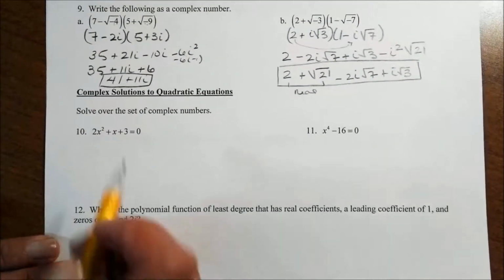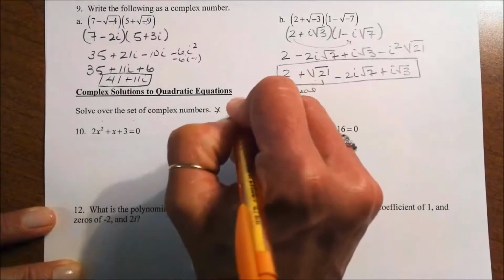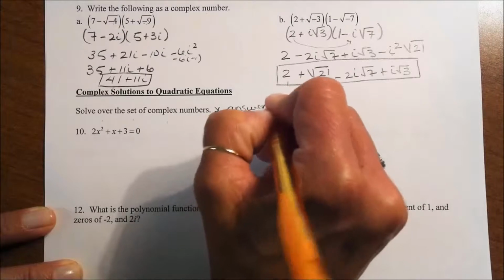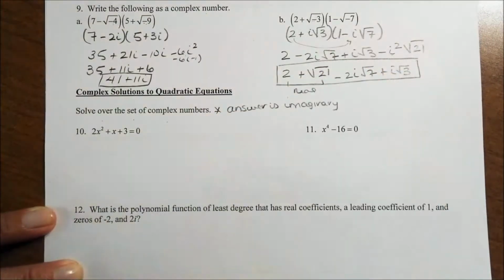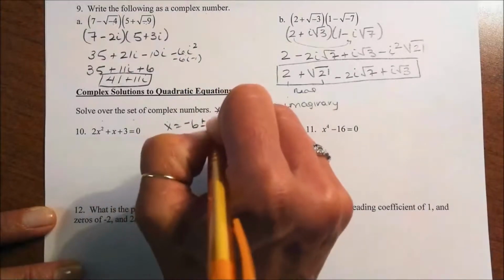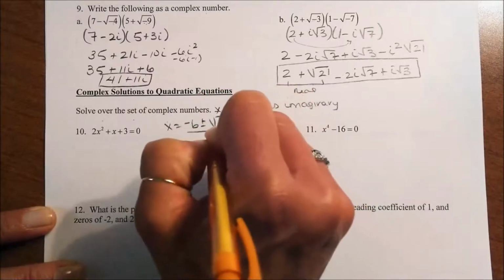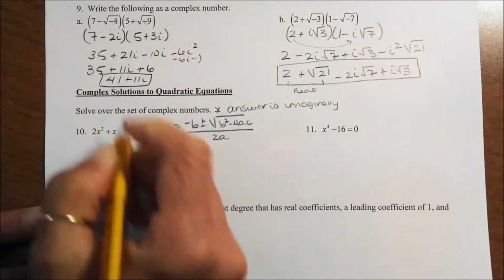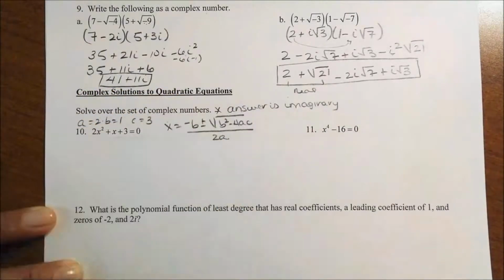If the directions tell you to solve over the set of complex numbers, this means that your answer is imaginary. So you're going to use the opposite of b plus or minus the square root of b squared minus 4ac, all of this over 2 times a. This is in standard form, so a is 2, b is 1, and c is 3.